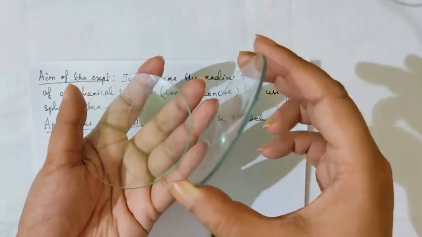Yes, it's 4. So 1, 2, 3 and 4. So which one is my final circular scale reading? My final circular scale reading is 4. So I hope the procedure is clear.